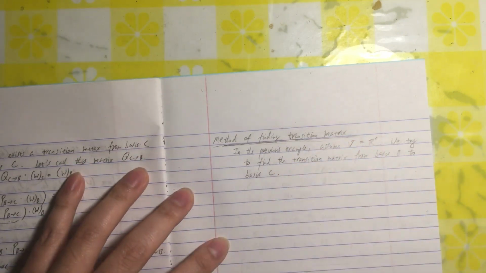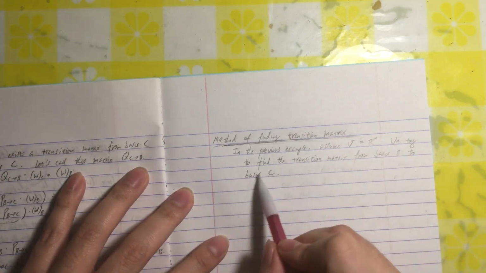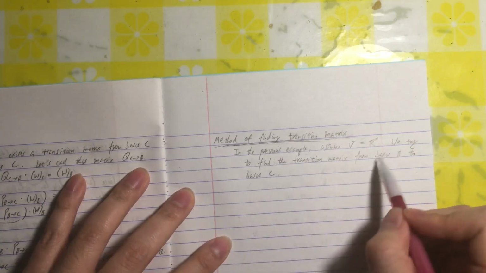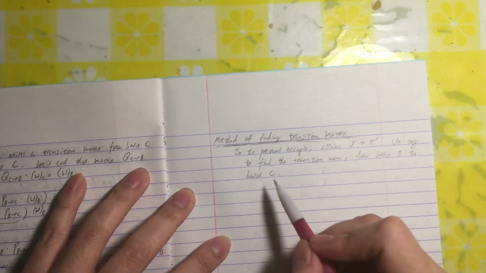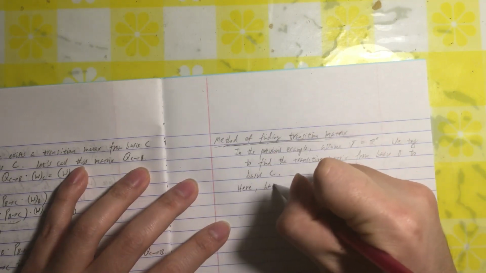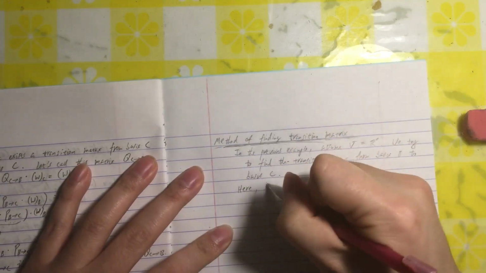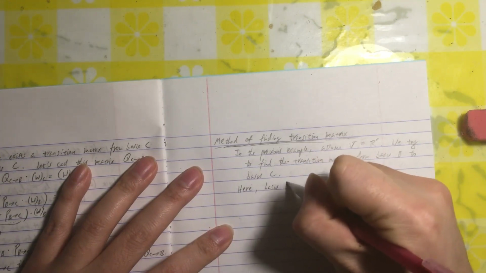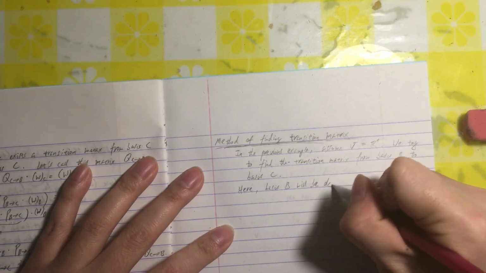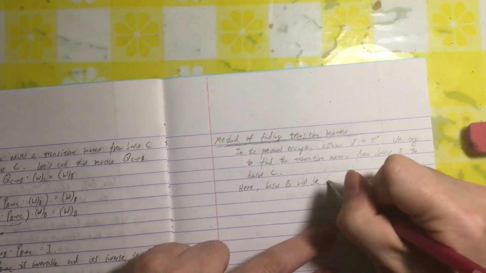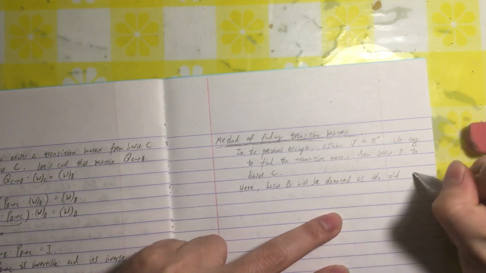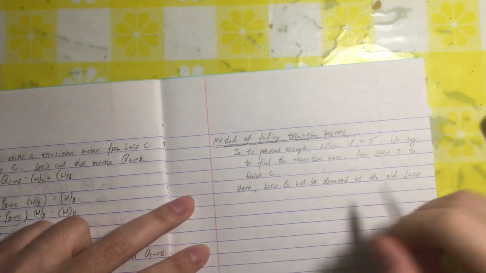To make the problem a little easier, I'll call basis B the old basis and basis C the new basis, because we are looking for the transition matrix from basis B to basis C. Basis B will be denoted as the old basis, and basis C will be denoted as the new basis.